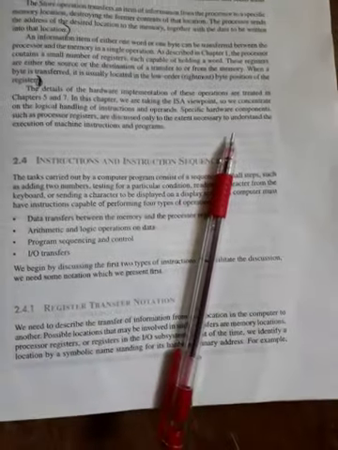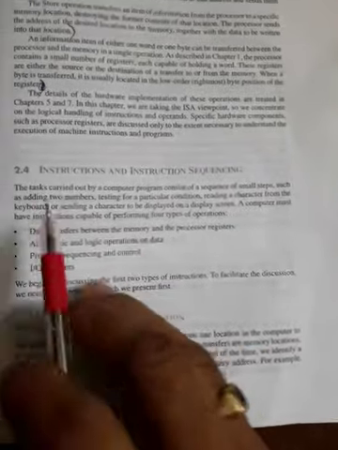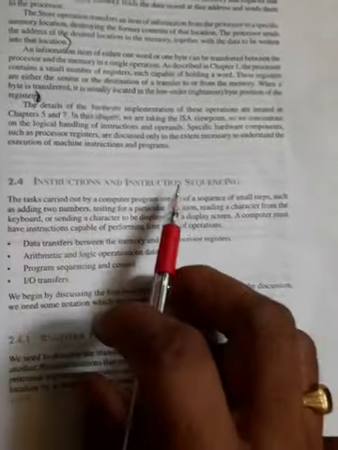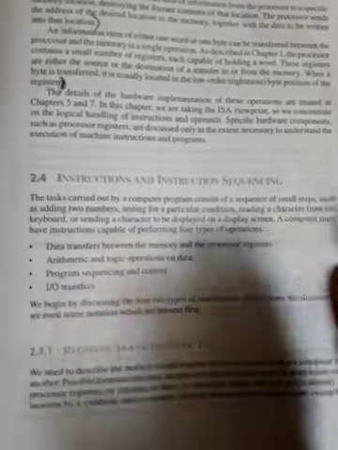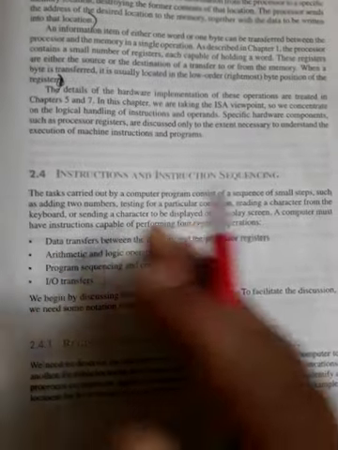The instructions are maintained in a sequence by moving them from processor to memory and from memory to processor. Let us see how the instructions are moved from one place to another, step by step.